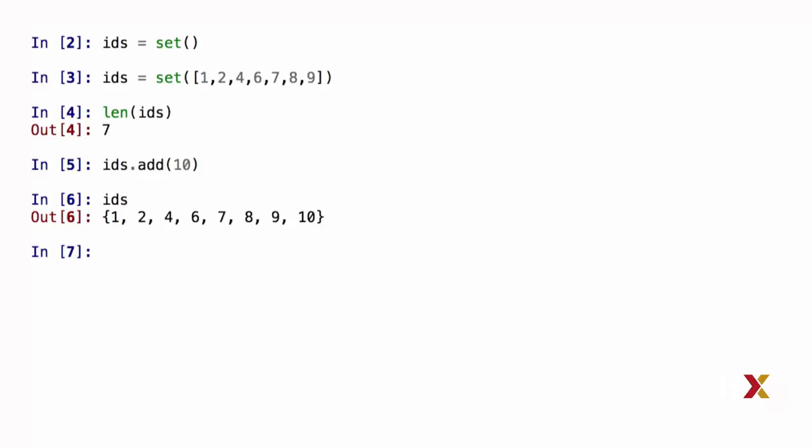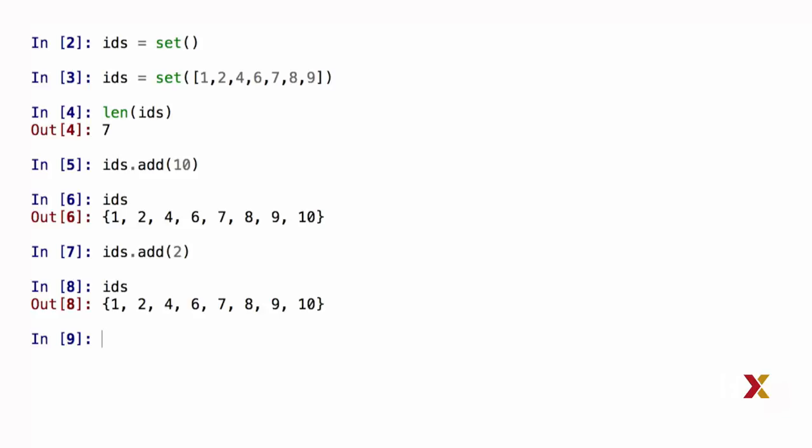If I now try adding, let's say, number 2, which I already have in my set, and then I ask what the members of the set are now, you'll see that nothing has happened. And this is one of the key features of sets. In other words, if you already have an object in a set, and if you try adding that same object again, nothing happens.